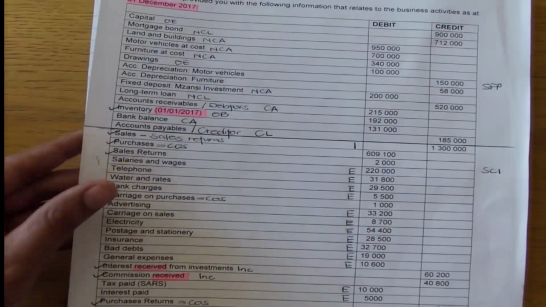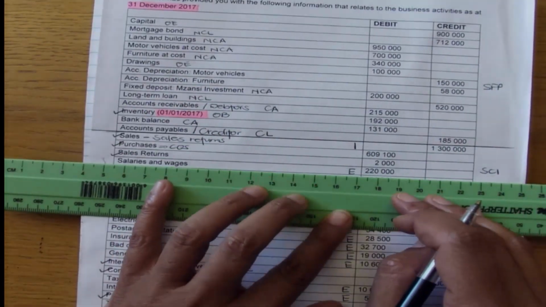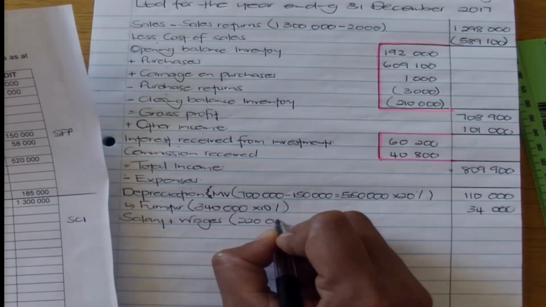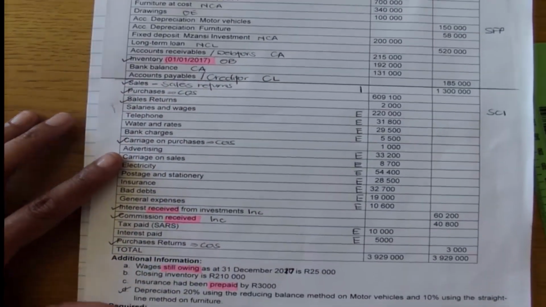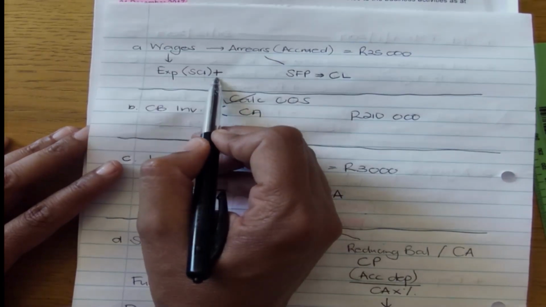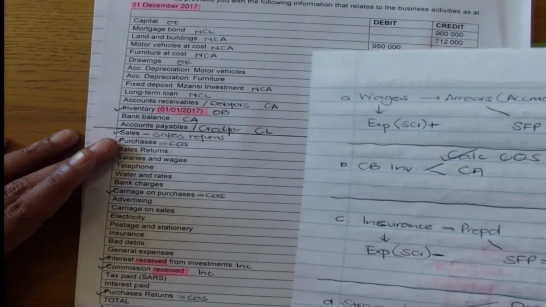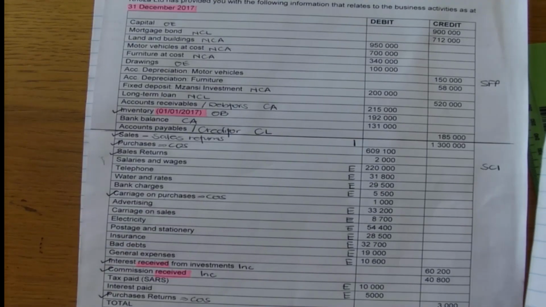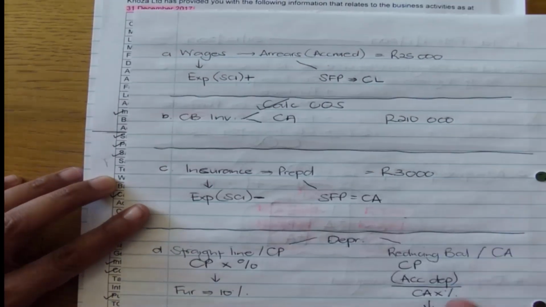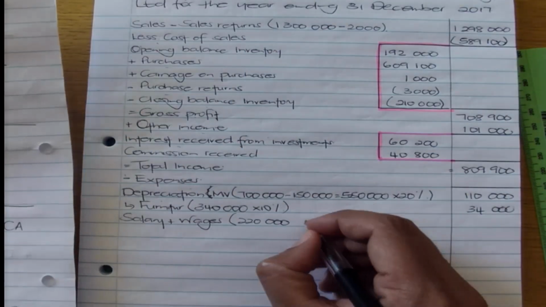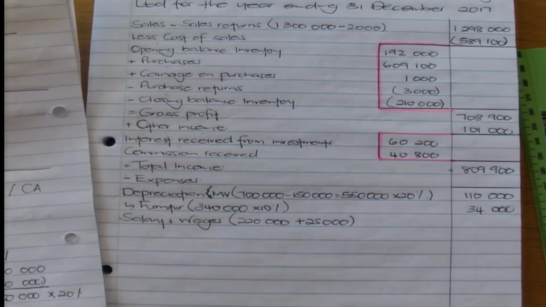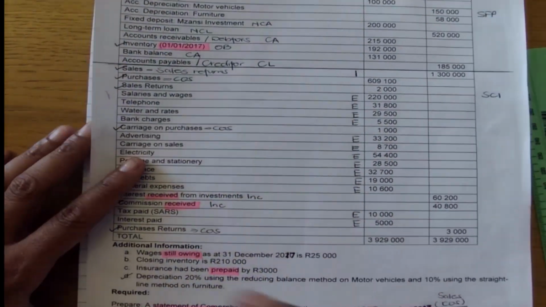Always open the bracket and write what is given to you. It's 210, 220. And what must you do with salary and wages? Now remember with salary and wages, we said it must be... no, this is arrears. Is it arrears? Wages is still owing. Yes. You must add it to your statement of comprehensive income. So we're going to add the 25,000. We close the bracket because we know we're done with that. So we're done with A.